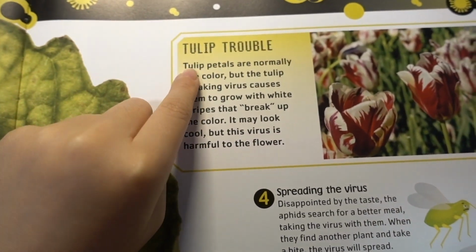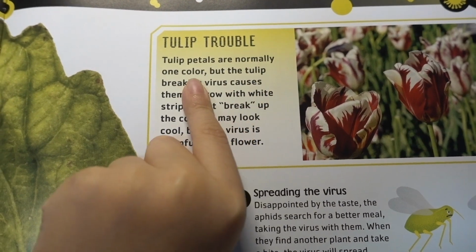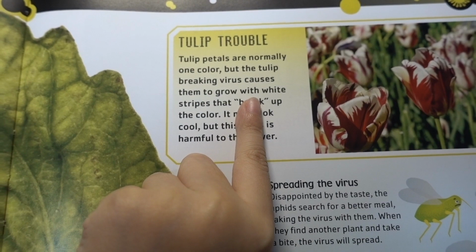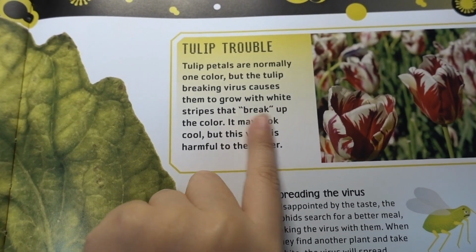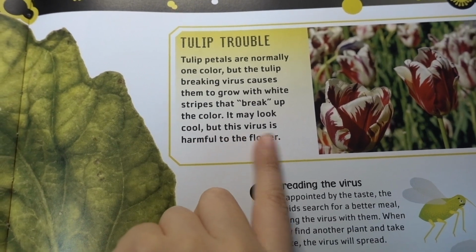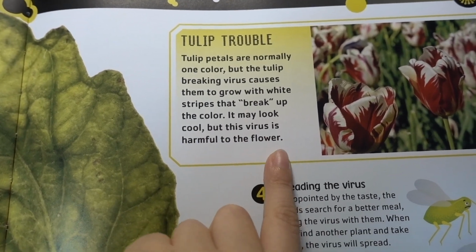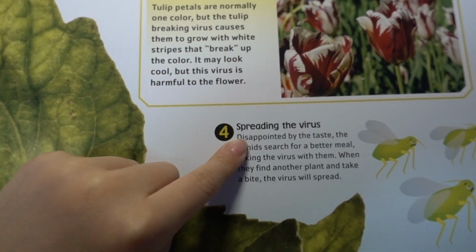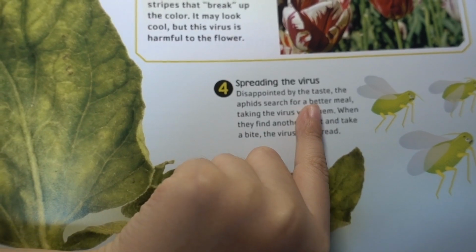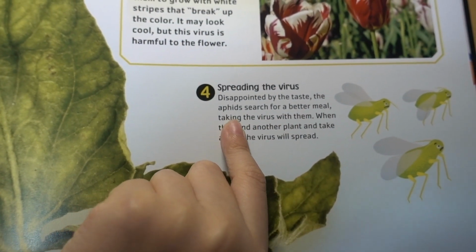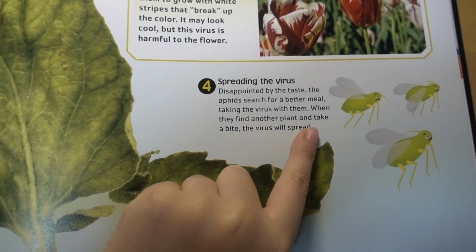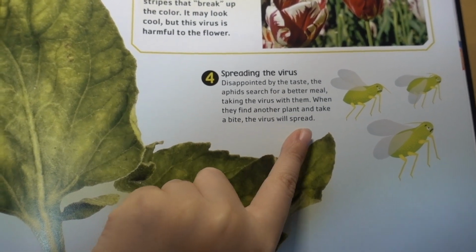Tulip trouble. Tulip petals are normally one color, but the tulip-breaking virus causes them to grow with white stripes that break up the color. It may look cool, but this virus is harmful to the flower. Spreading the virus. Disappointed by the taste, the aphids search for a better meal, taking the virus with them. When they find another plant and take a bite, the virus will spread.